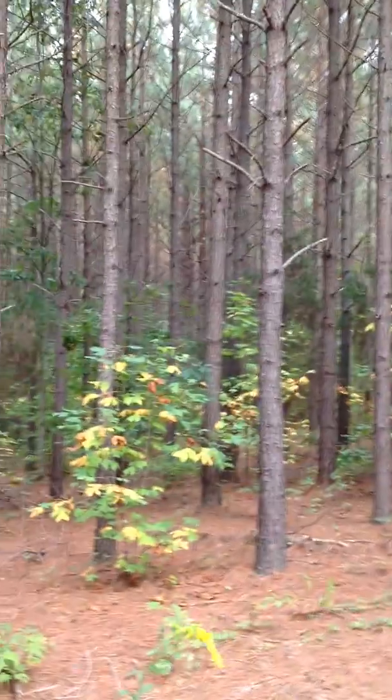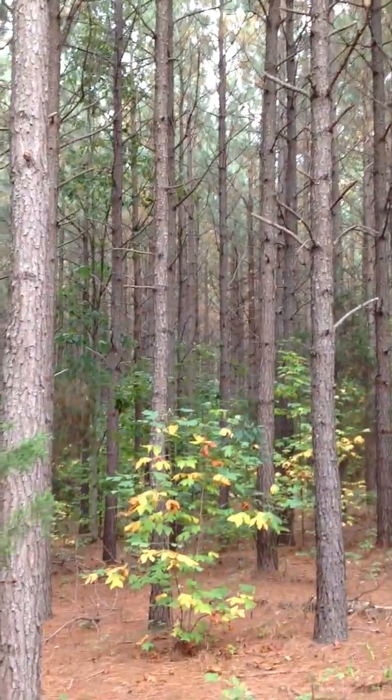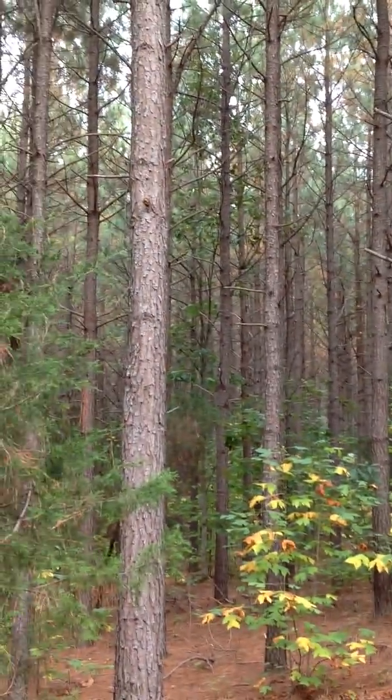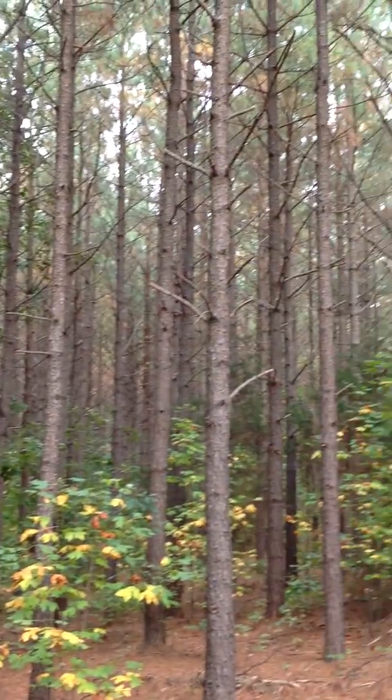We've already done a lot of work in there, but it's a little different. This is similar to the area where we're doing the current controlled burn study. So we're letting these trees grow closer together.